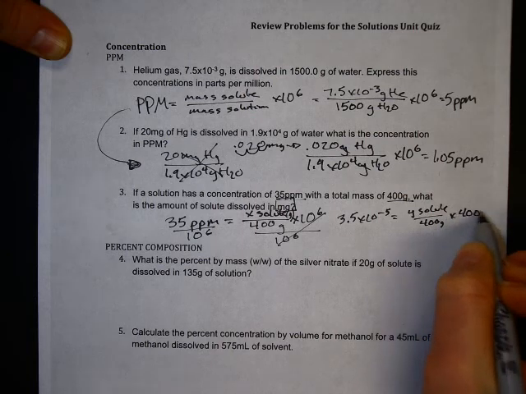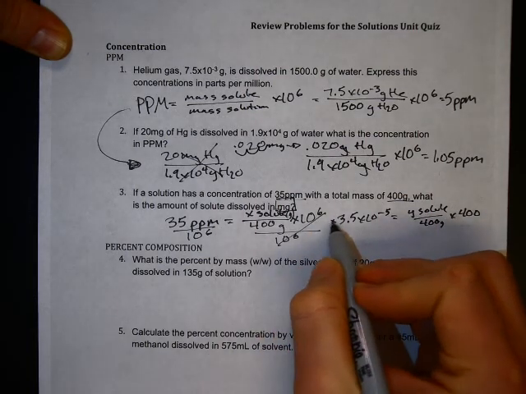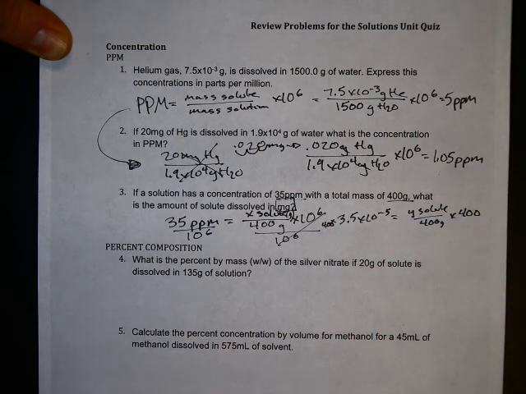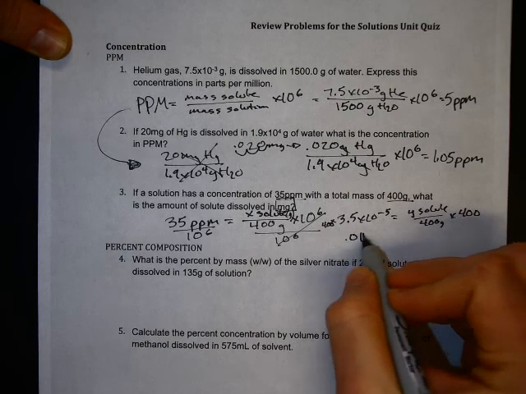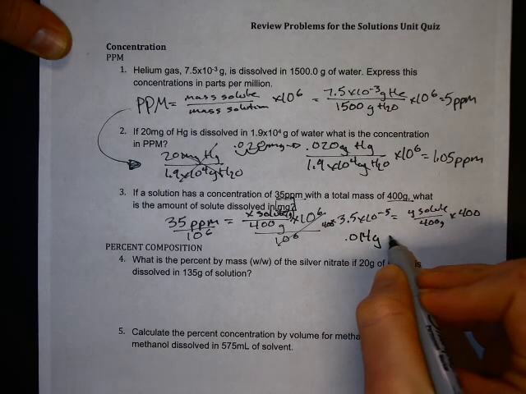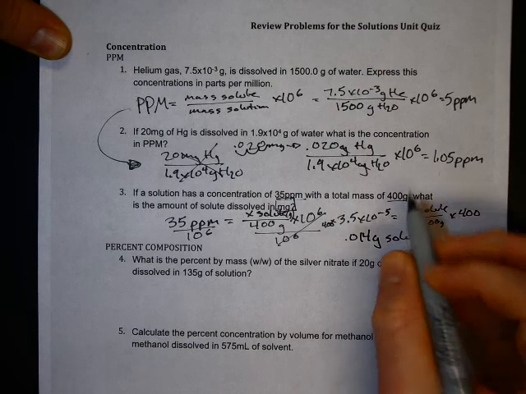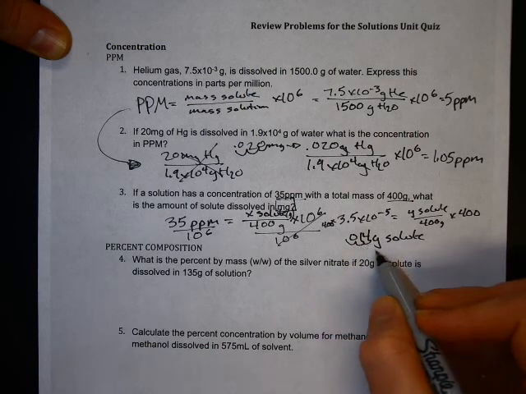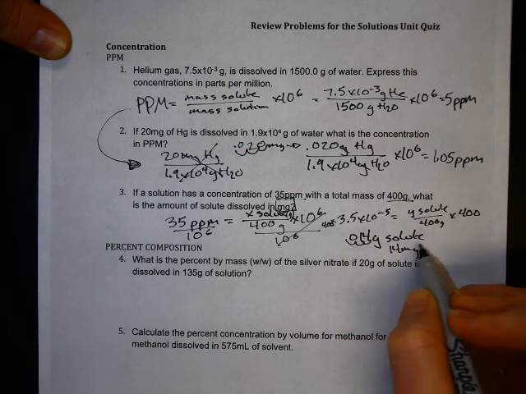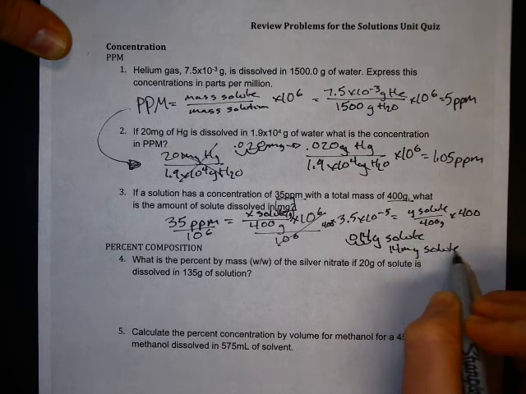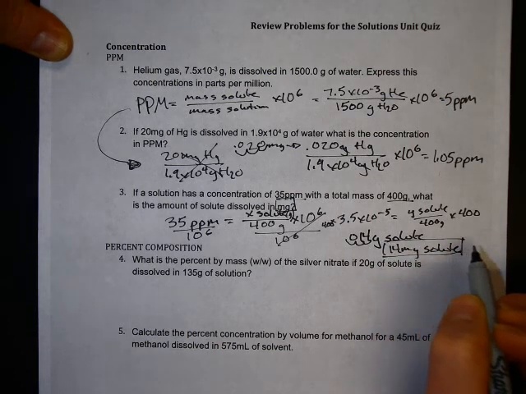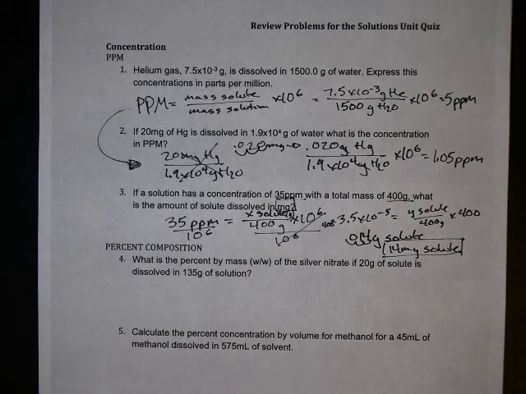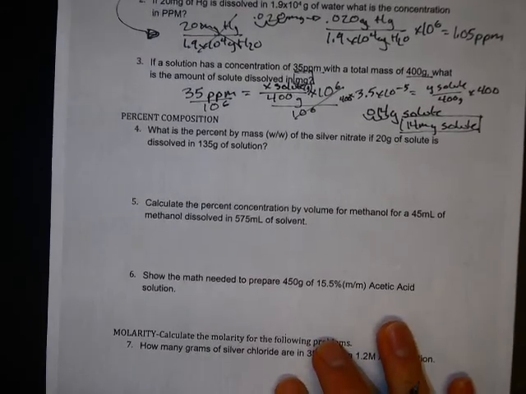Multiply both sides by 400. So I got a little messy there. Which would give me 0.014 grams of solute. But I want it in milligrams, again remembering, so I have to convert by multiplying by 1,000 and moving the decimal 3 spots to the right to get 14 milligrams of solute as your final answer. So that's parts per million. So we'll move on to percent composition next.